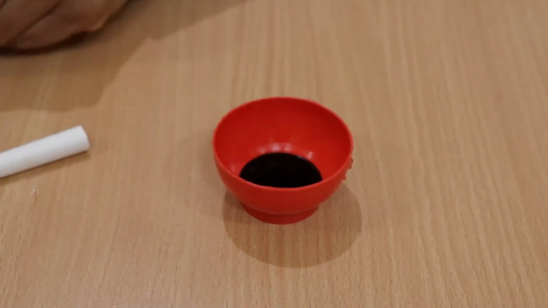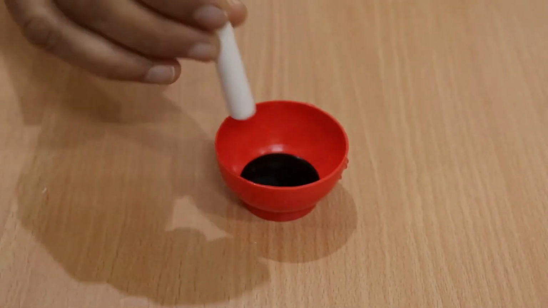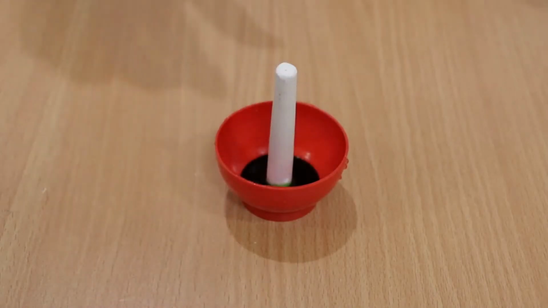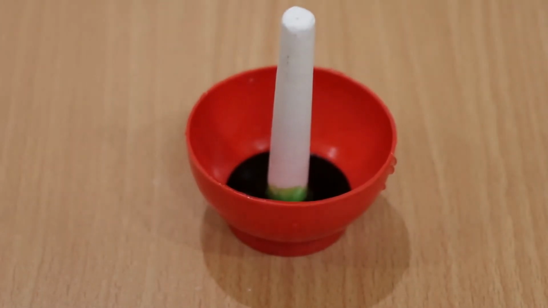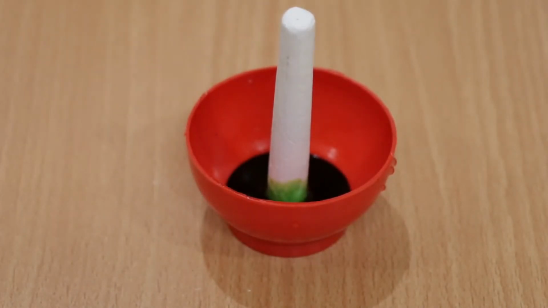Simply put this chalk upright into this. Just make it rest on the bottom and wait. You will find this green color starts traveling and different constituents of this green color travel at different heights depending on their molecular size.